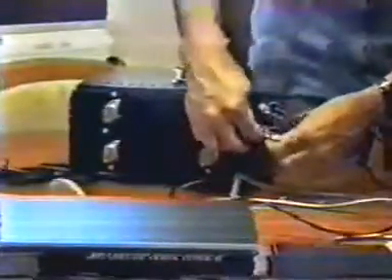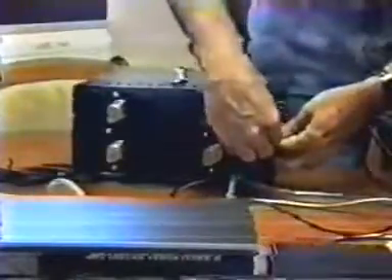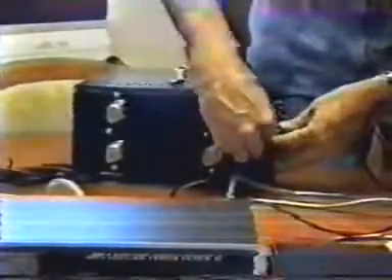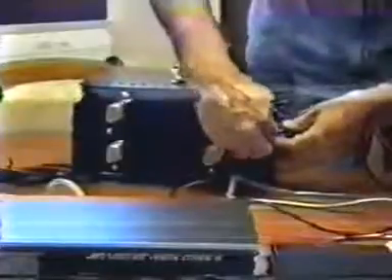Then use a wrench to secure this down, and then proceed on to connect all the black wires, or in some cases there's a red wire with a black stripe. This too would go to the negative terminal.